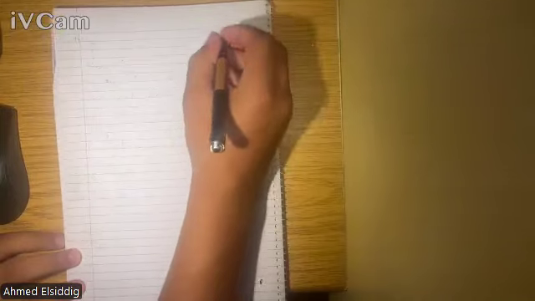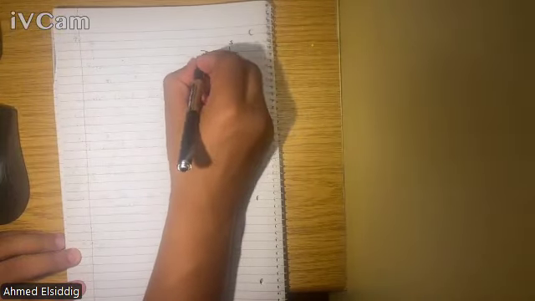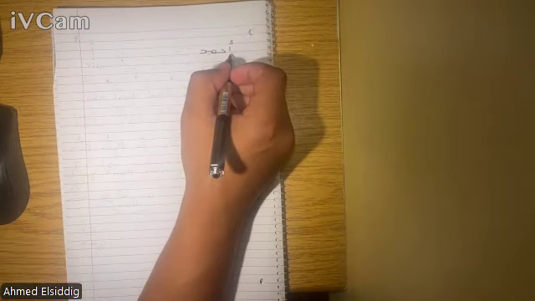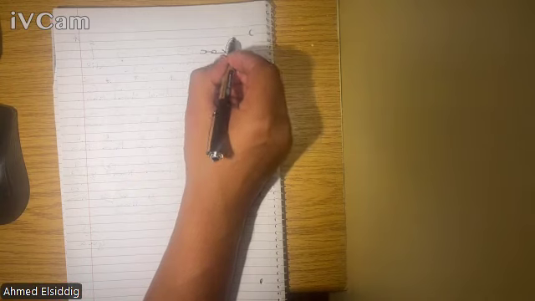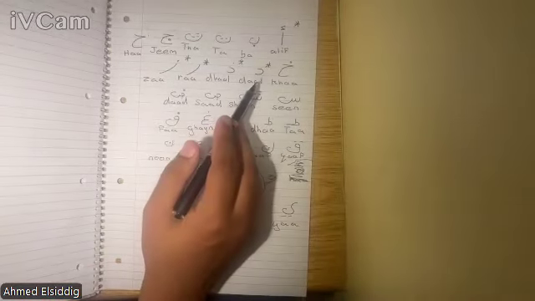For example, in the word Ahmed, the alif is by itself. See right here, it's by itself. But the dal here is also by itself. As I was saying, it also has a star. See the dal? I also put the star on it over here.